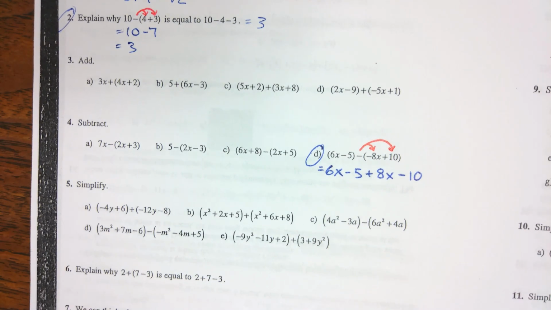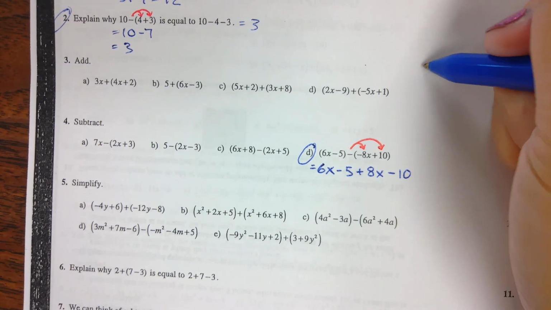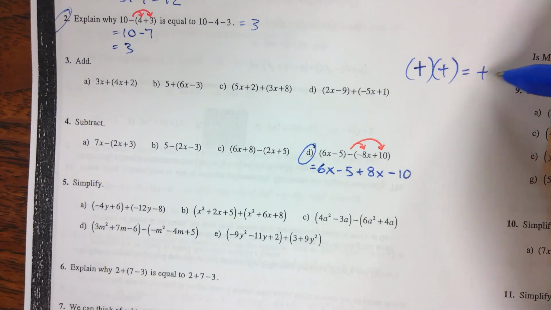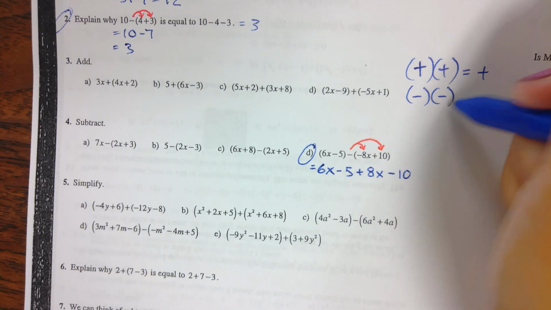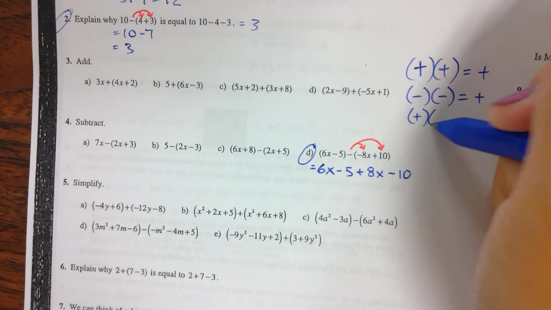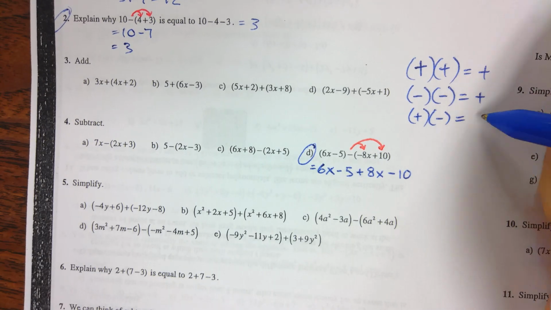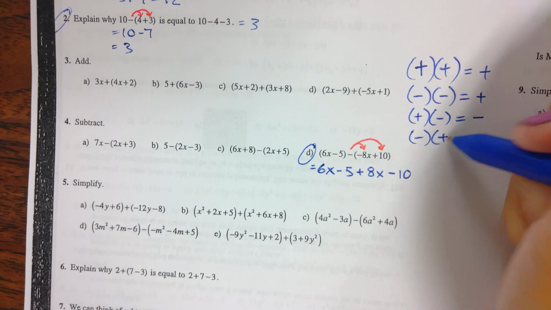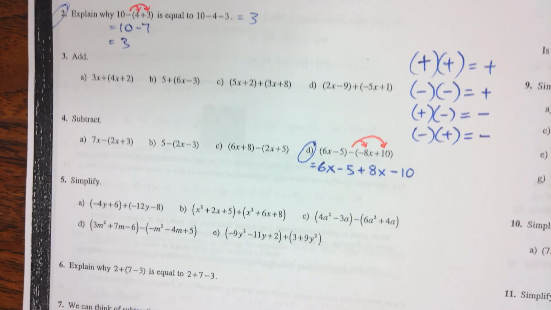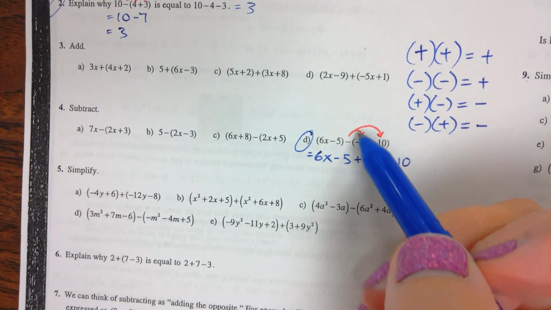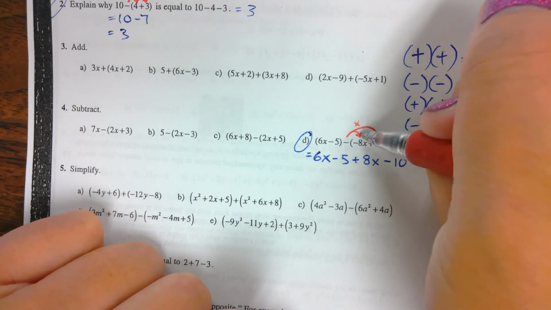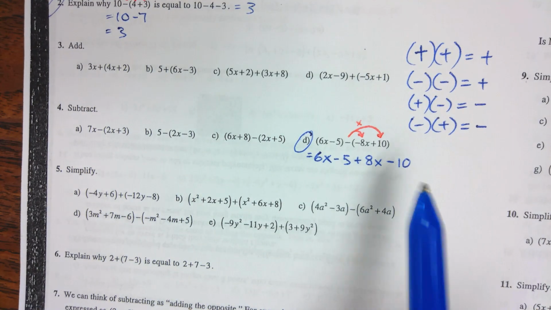Okay? So today's lesson, you have to remember positive times a positive gives you a positive. What about two negatives? What does two negatives give you? Vincent? Positive. What about positive and negative? Ali? Negative. And what about negative with a positive? Negative, right. Okay. When you apply that negative to everything inside the bracket, it's the same as saying you're multiplying it in. So that's why the sign changed.